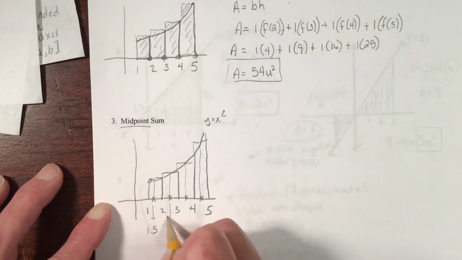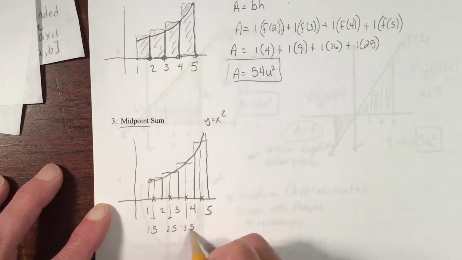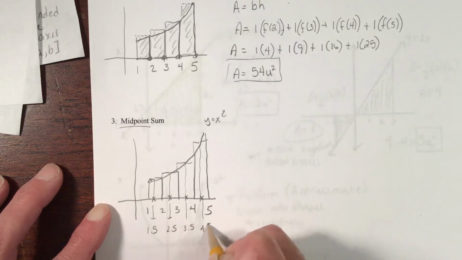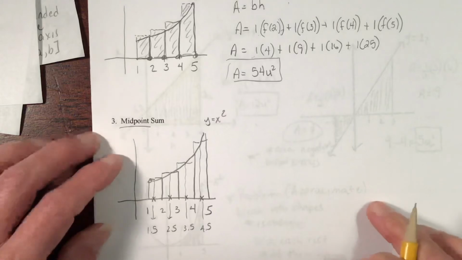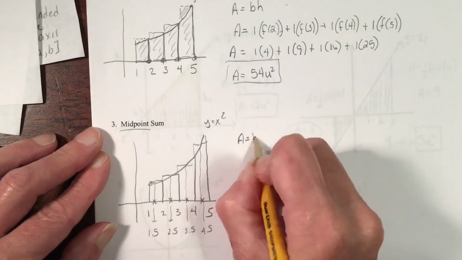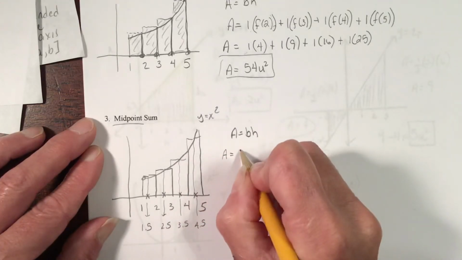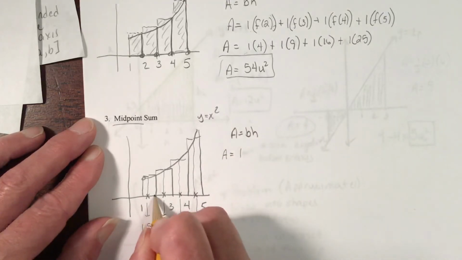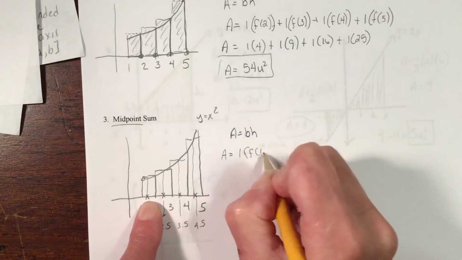And if we want to, in the beginning, identify what these will be, all I did was go to the midpoint. It's very easy because the numbers are so easy to work with. So my midpoint setup would look something like this. Area equals base 1. Now the height is going to be f of 1.5.